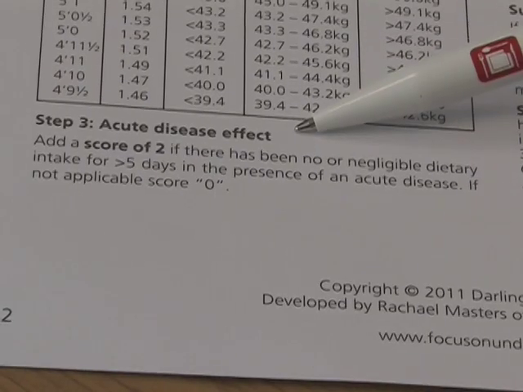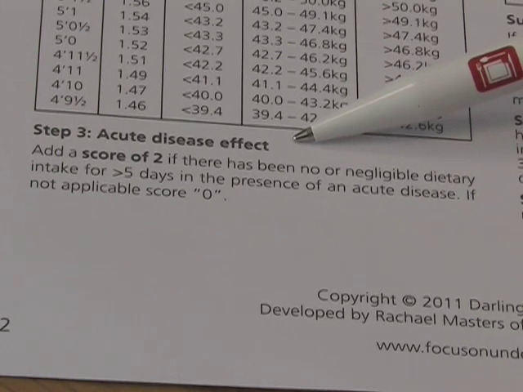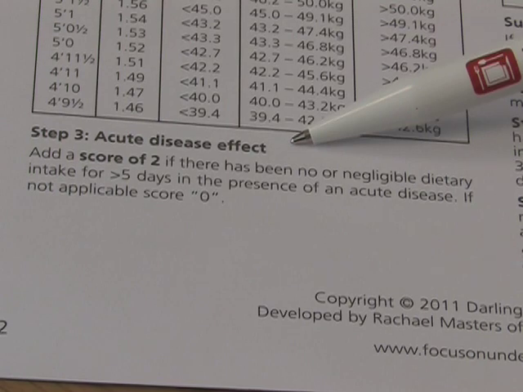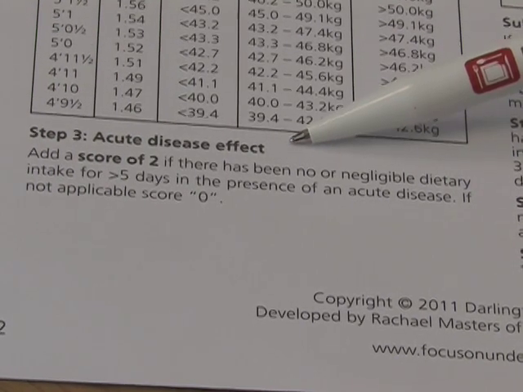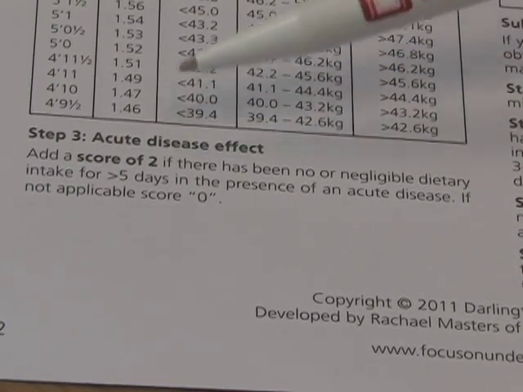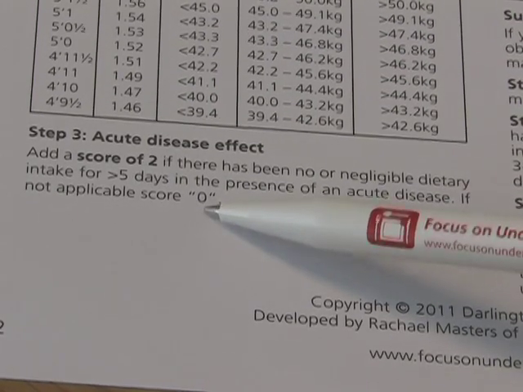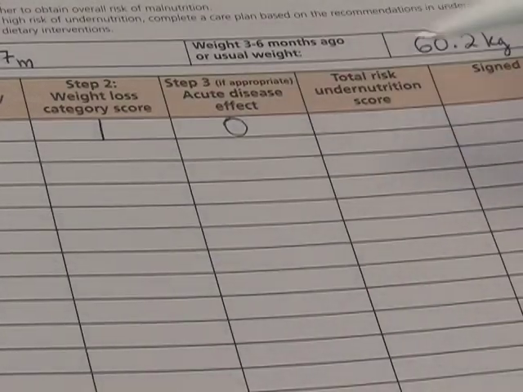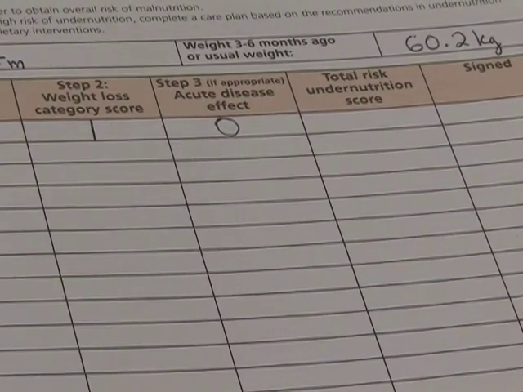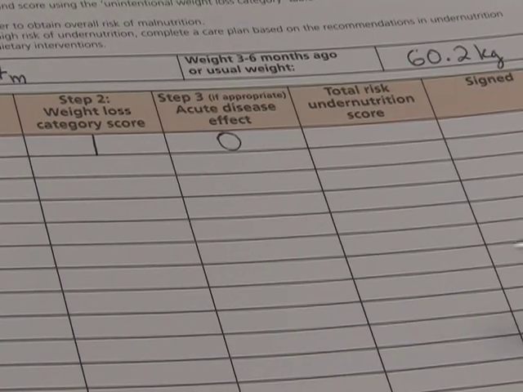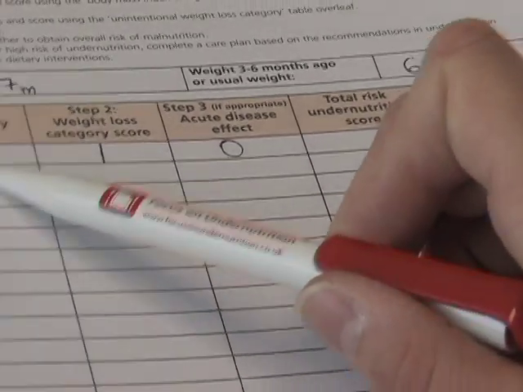Finally is the acute disease effect step. If a person has had or is likely to have had no or negligible dietary intake for more than 5 days in the presence of an acute disease, write a score of 2 in this section. Otherwise, score 0, even if they are eating small amounts. For example, if Mrs. Green had a reduced appetite but is still eating small portions, she would score a 0 in the acute disease effect category.